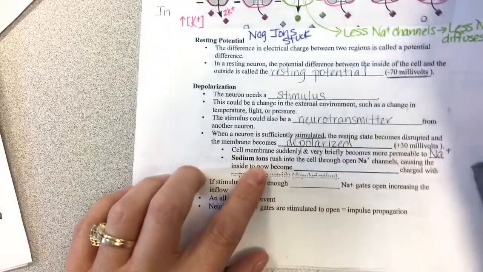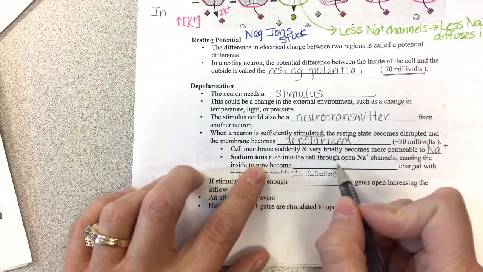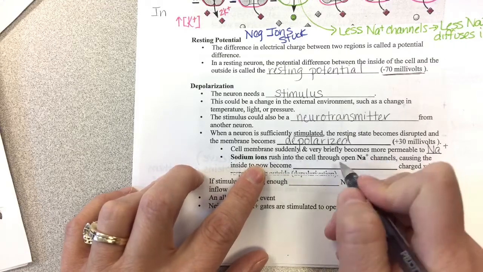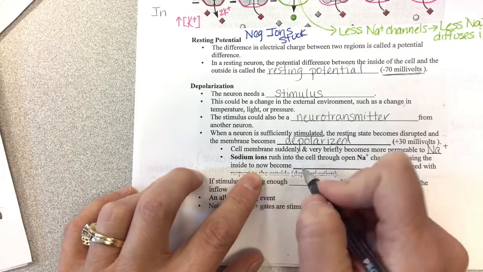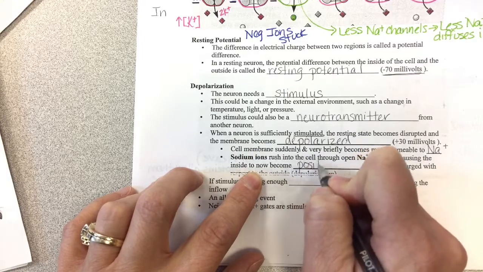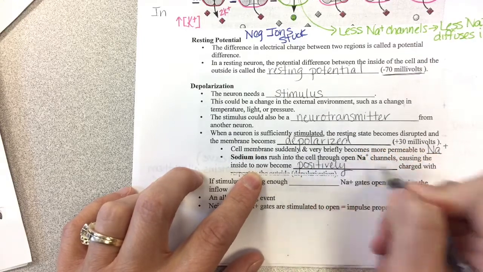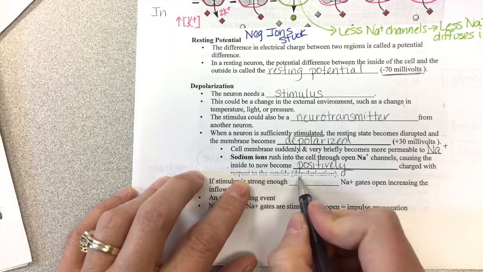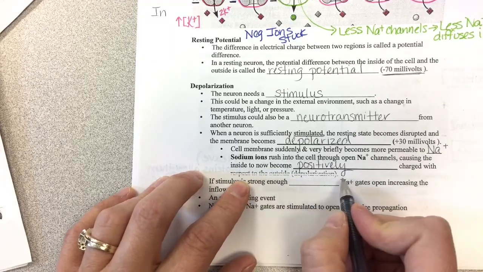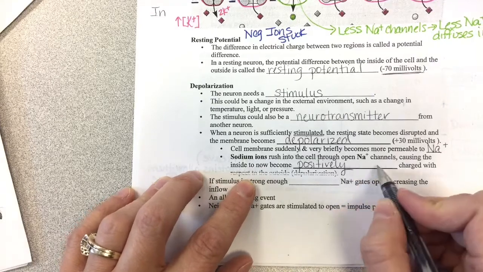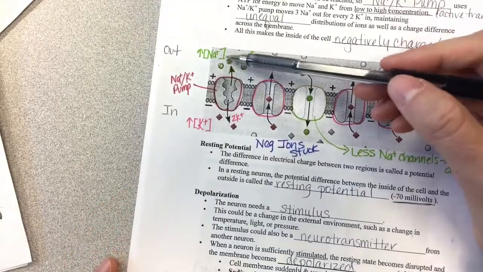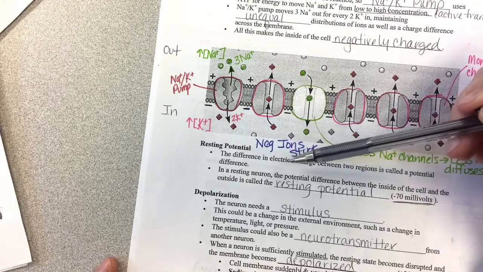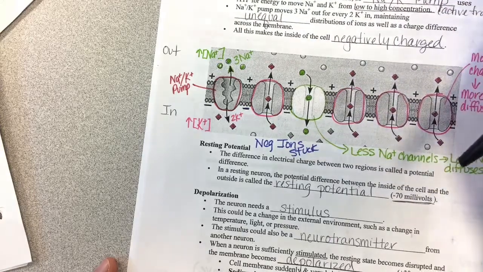So if we look at the next bullet, it says sodium ions rush into the cell through open sodium channels, causing the inside to now become positively charged with respect to the outside, and that process is called depolarization. So when it allows these sodium ions to come in, the inside becomes more positively charged.